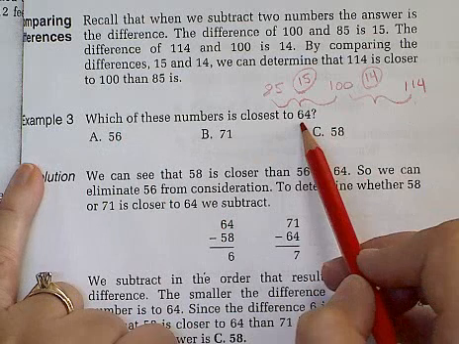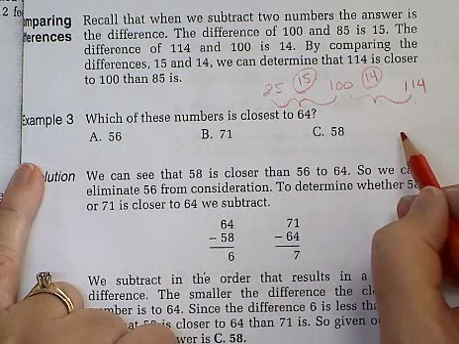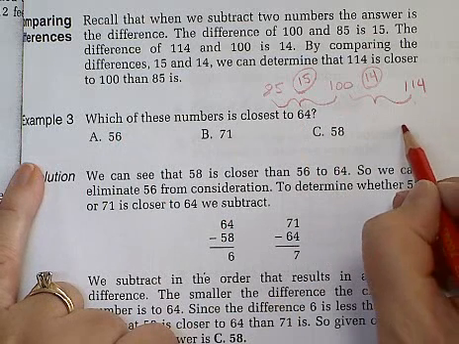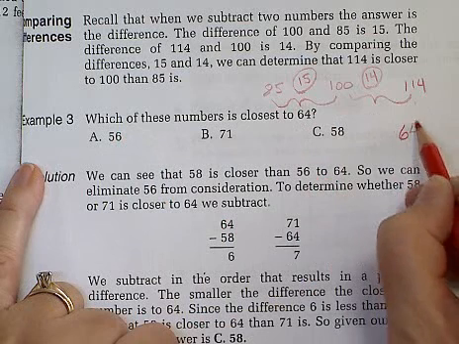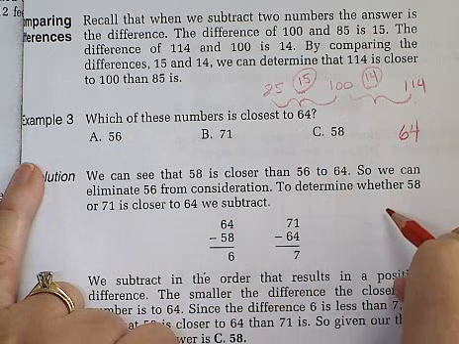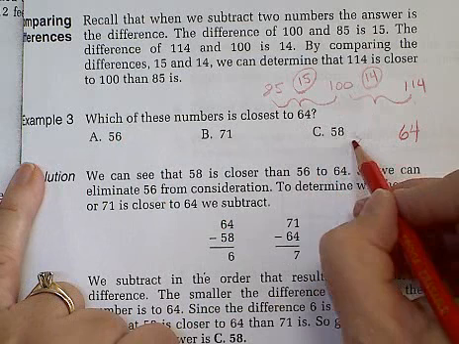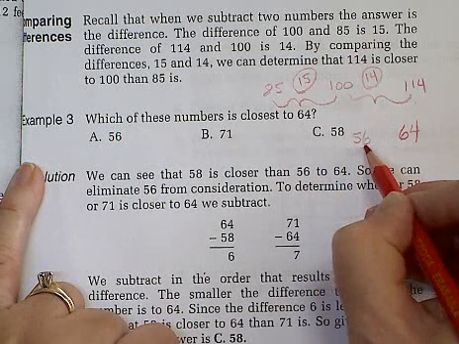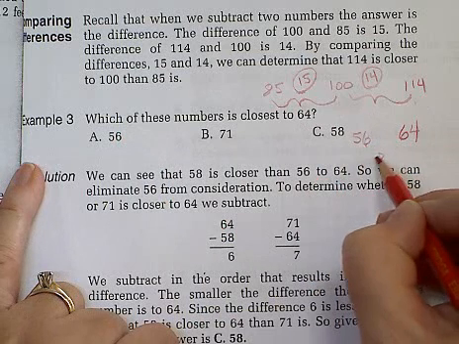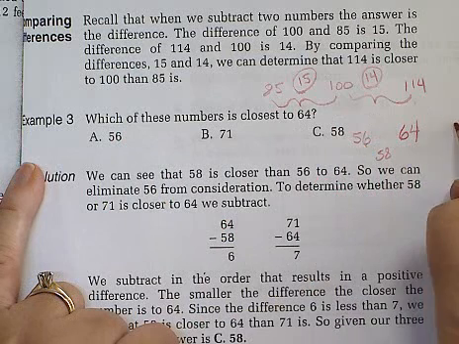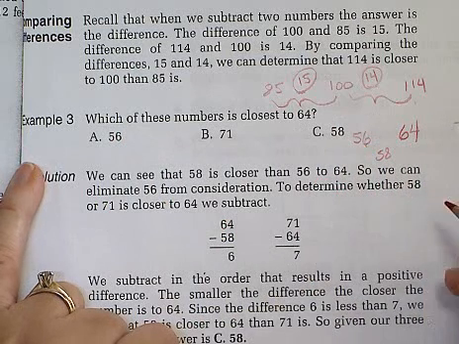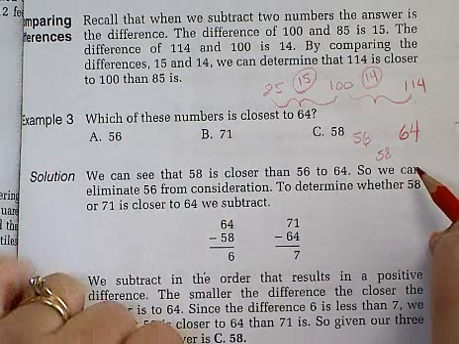64. I always like doing things with a picture, so I'm going to write down 64 and pretend it's on a number line. I'm going to put 56 over here. I'll put 58 kind of there in the middle and 71. And I'm going to start finding some differences.